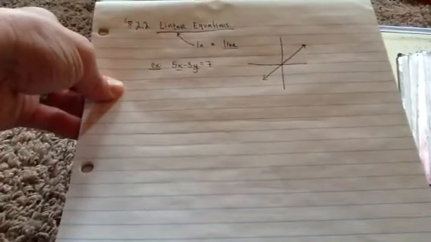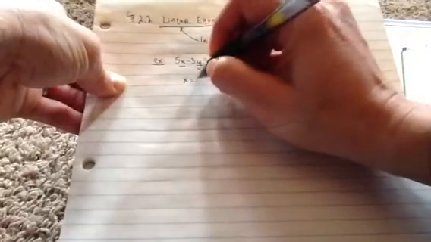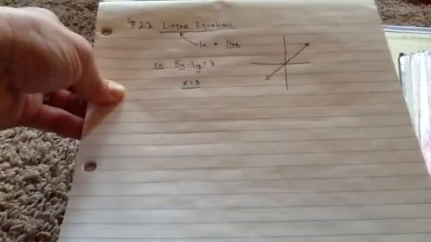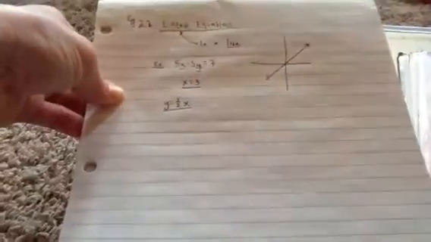Notice that the x and the y are independent. They aren't squared. They're not in the denominator. We don't have any square root signs. Okay, x equals 3 is also a linear equation. y equals 1/2 x is linear.